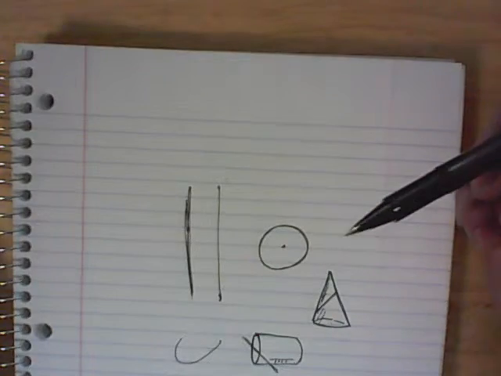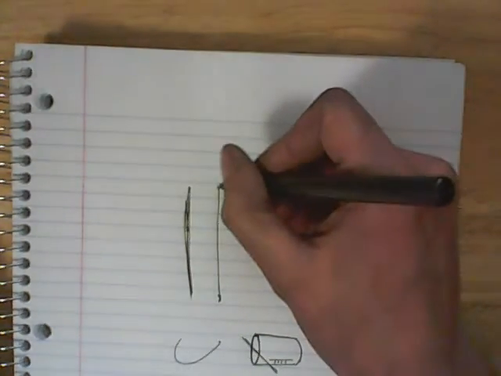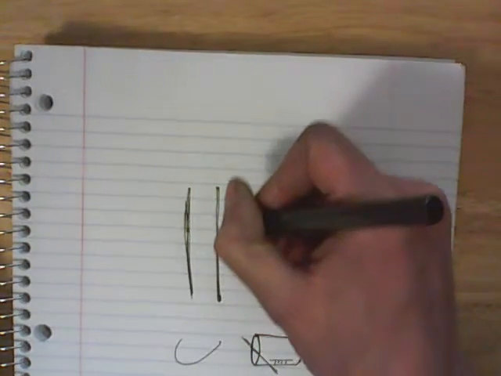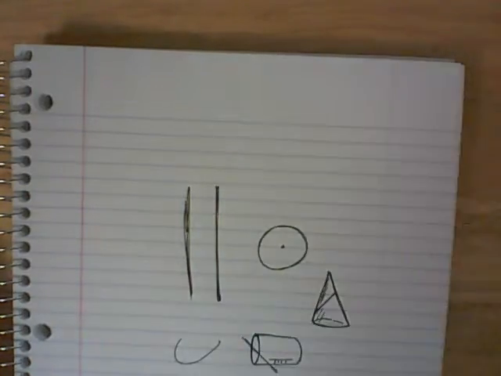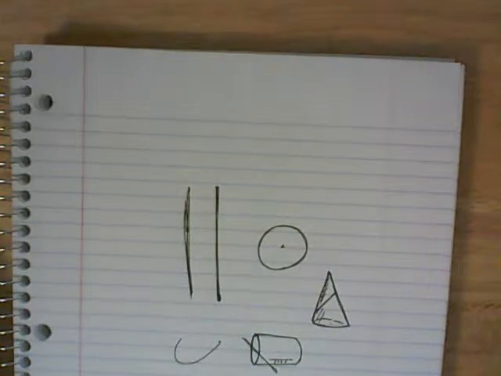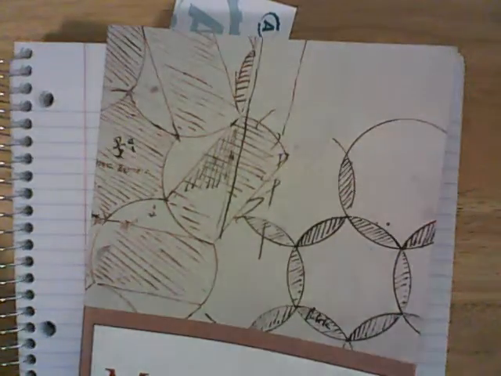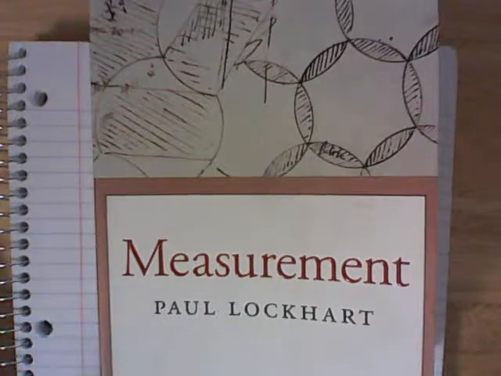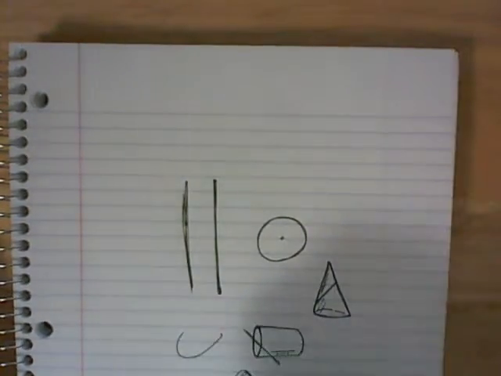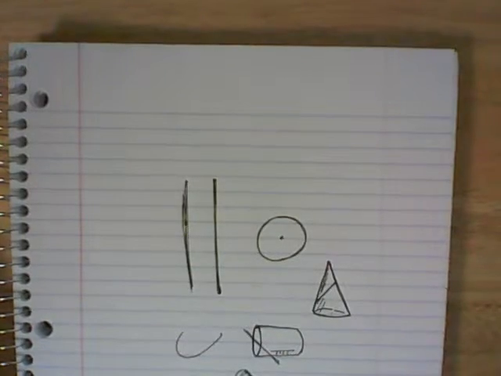I went too long because I was excited about this, but if you're interested, I highly recommend a book called Measurement by, nope, that's not it, by Paul Lockhart. This is one of the few books I have read most of. I got about 2/3 of the way through, but it's super interesting.